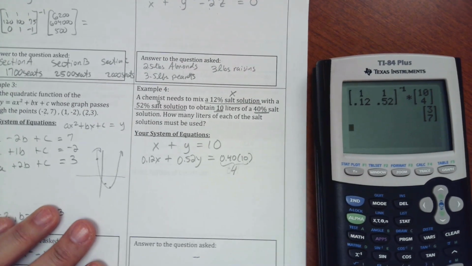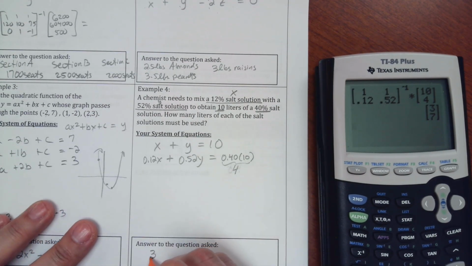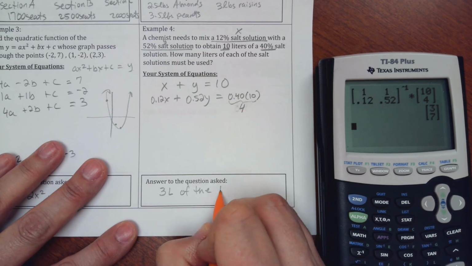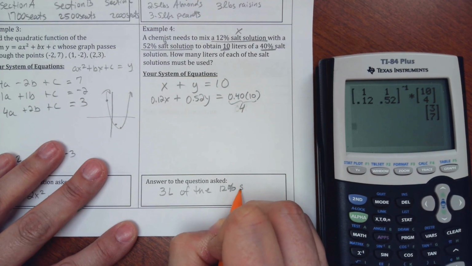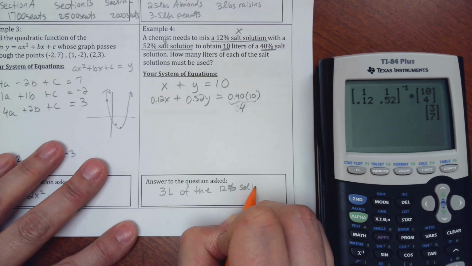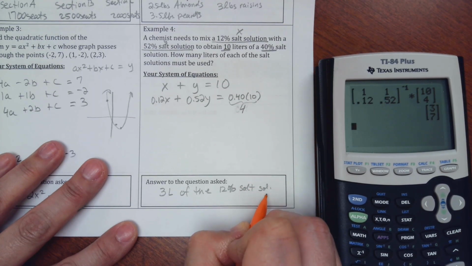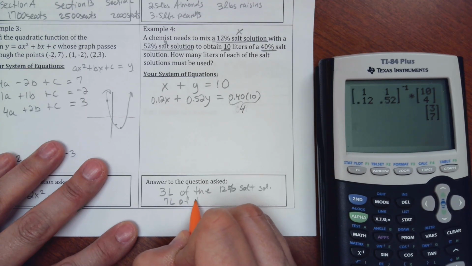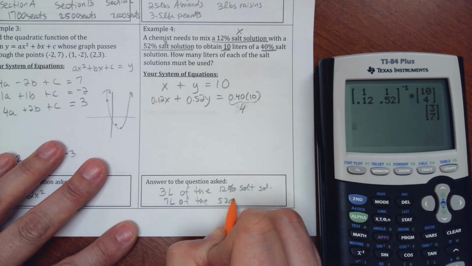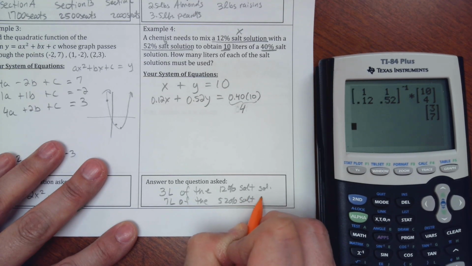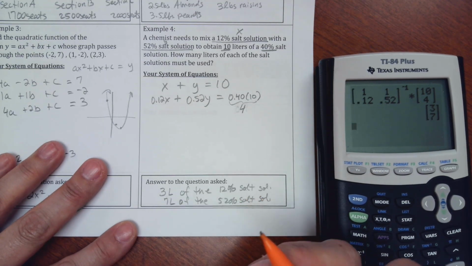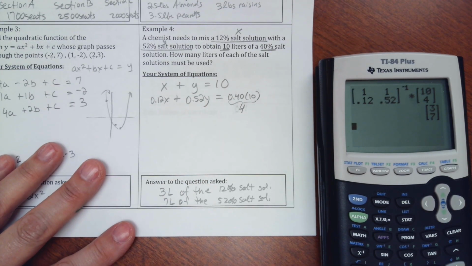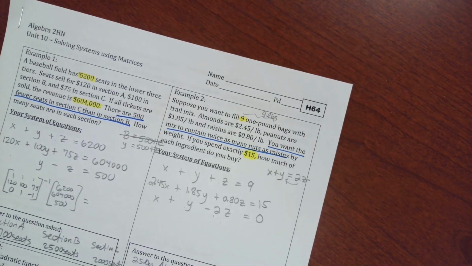3 of one, 7 of the other. So we want 3 liters of the 12% salt solution, and we want 7 liters of the 52% salt solution. All right, adds up to 10. You know, if you did this, it would get to 4. Okay. All right, so there you go.